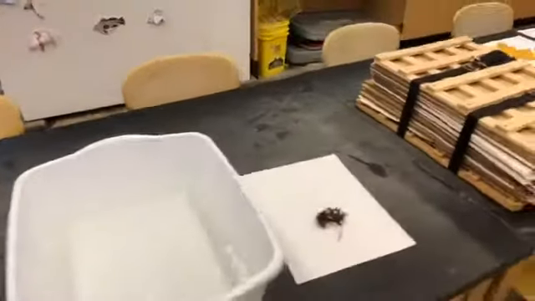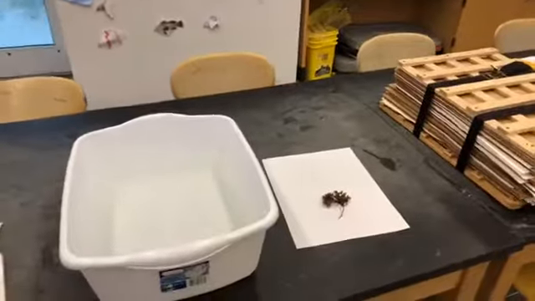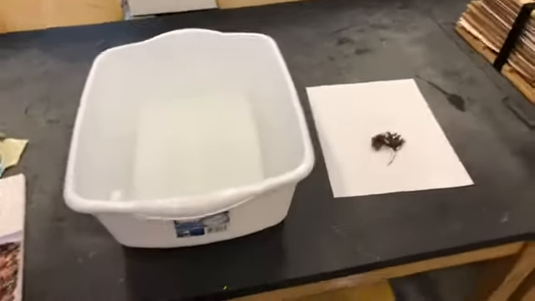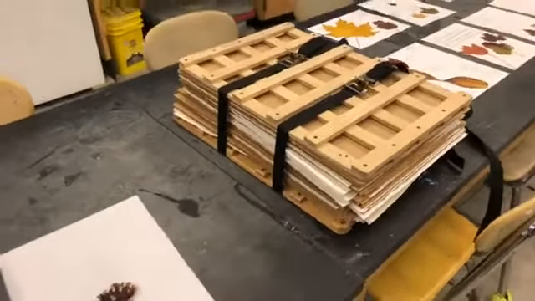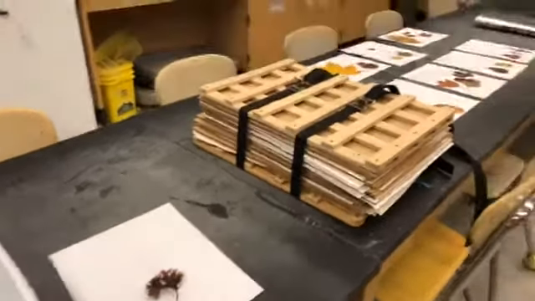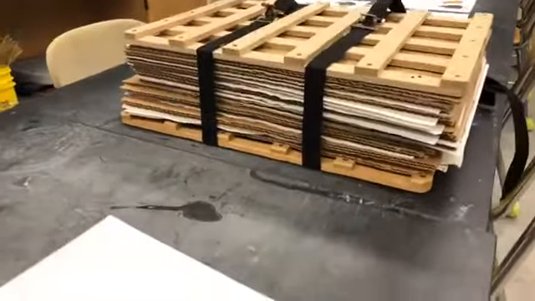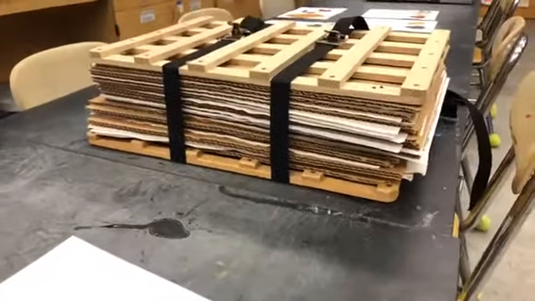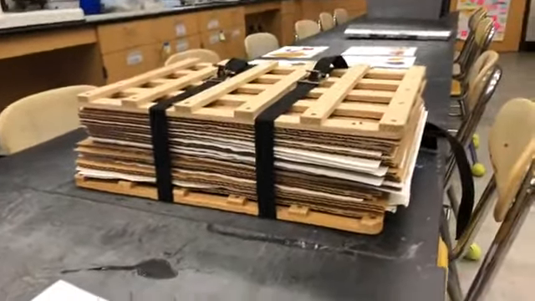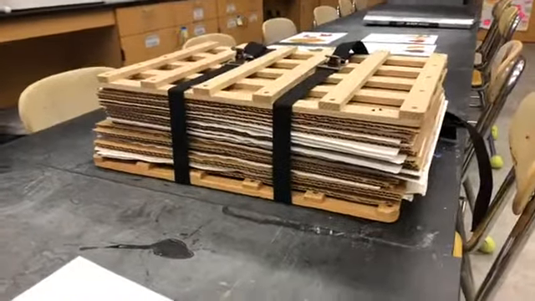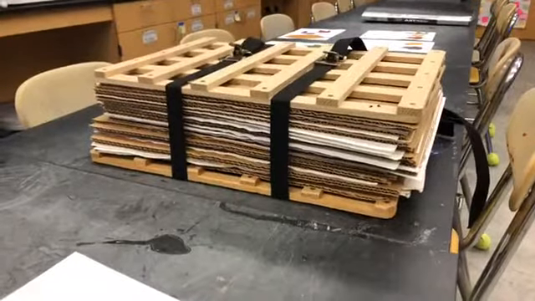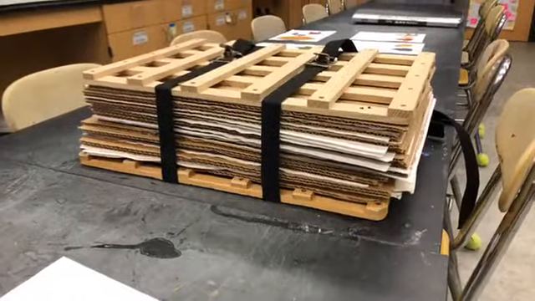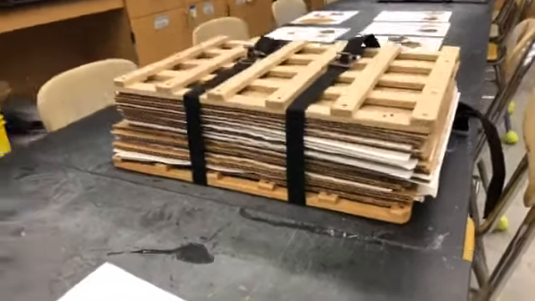So the next step I want to talk about is if you're going to try to take these home and do some crafts. So I have a herbarium press here. This is kind of like a version that can hold a lot of different samples, but you can make something very similar to this at home. So I want to show you the parts of it and then tell you some ideas that you can use to do this at home.